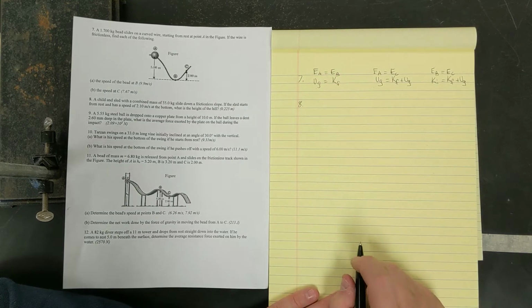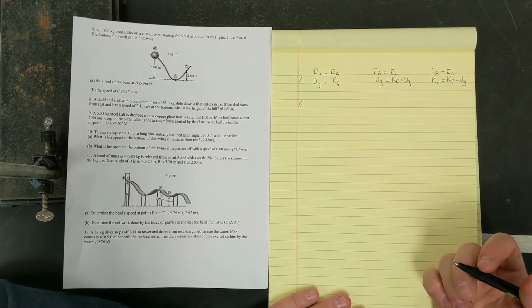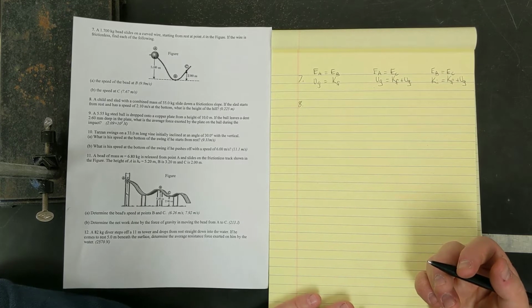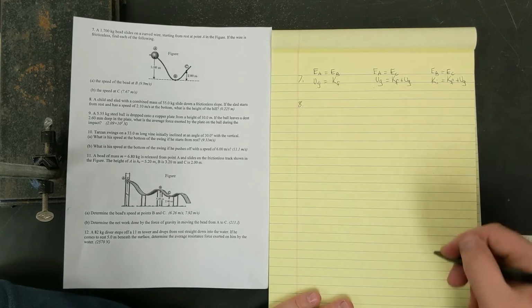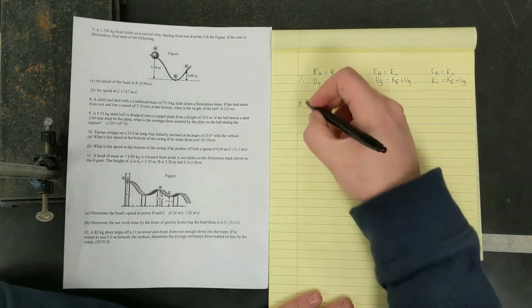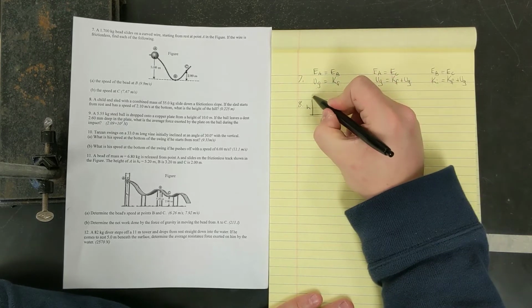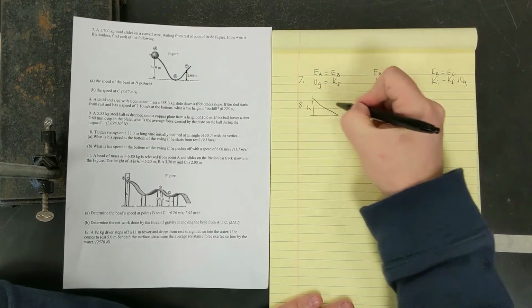Again, another incline. This time it's frictionless. The child's going downhill, ending with a speed of 2.1 meters per second. We want to know the height. So if we draw this out, this is what we want to know, the height here. So we're going to compare the top to the bottom of the incline.